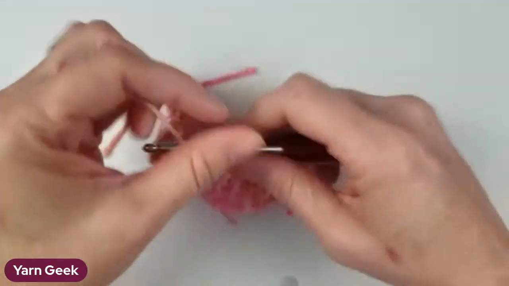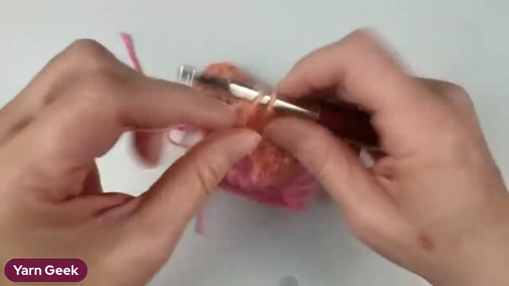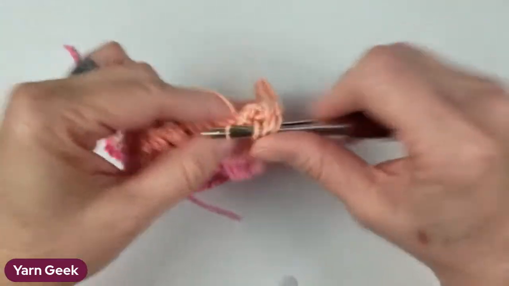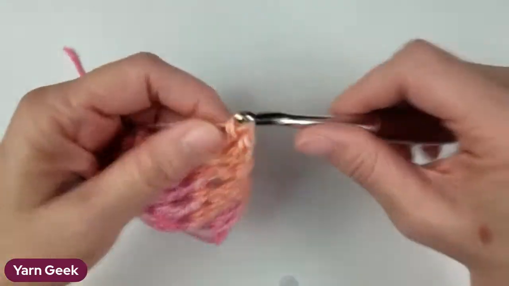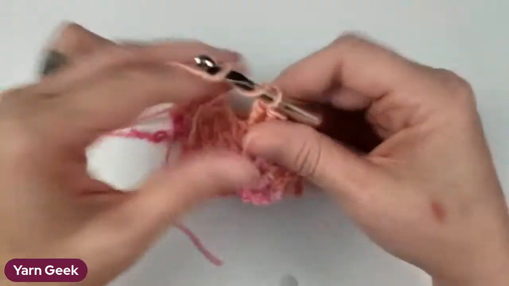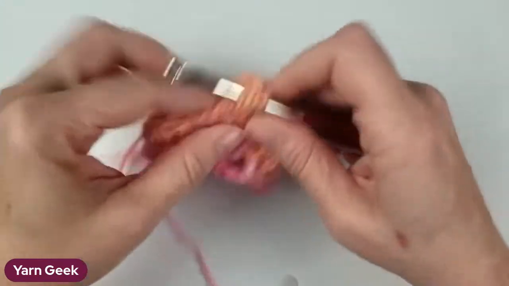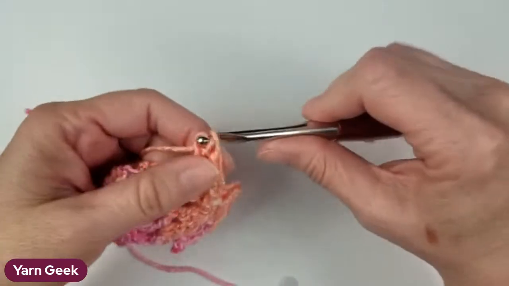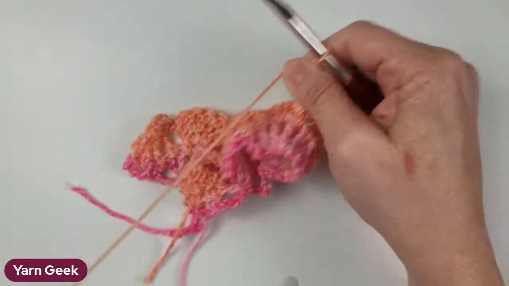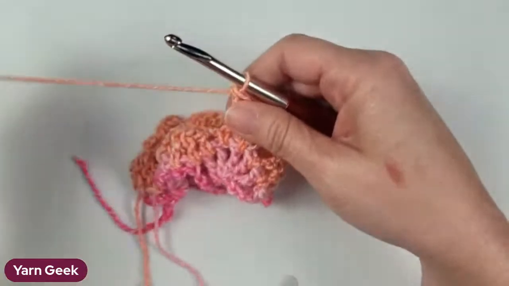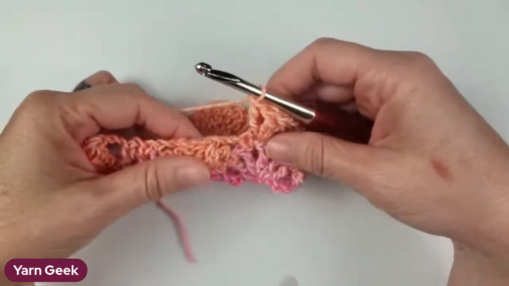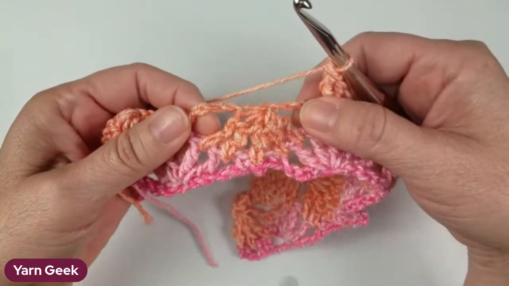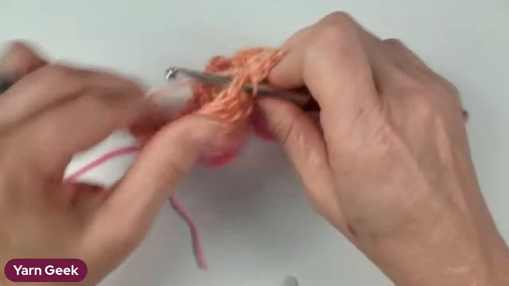1, 2, 3, 4, and then single crochet, chain 1, single crochet around the top of that.